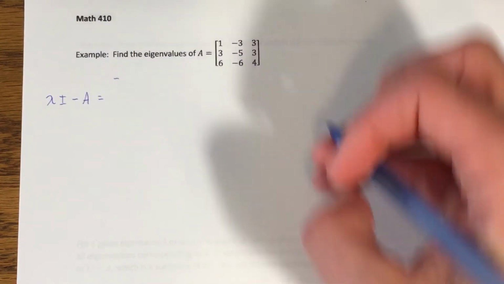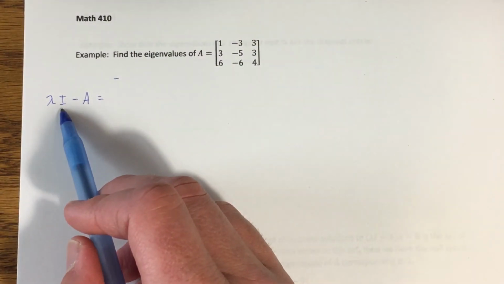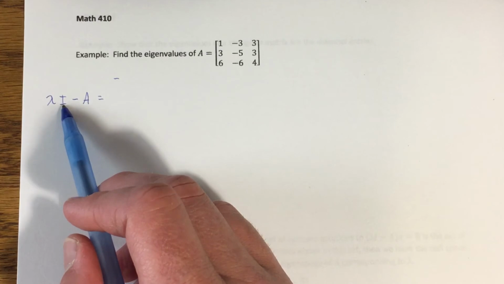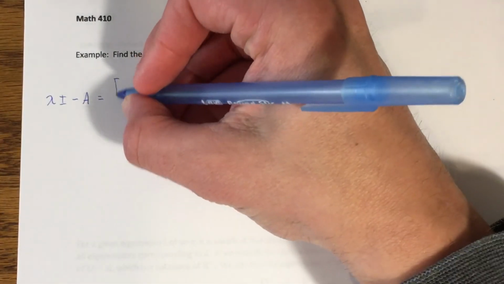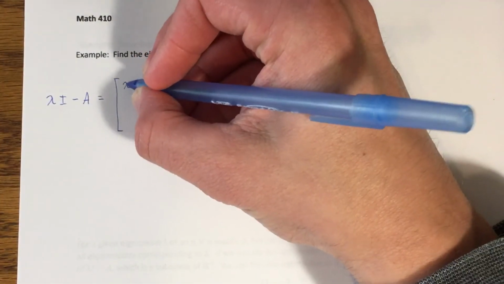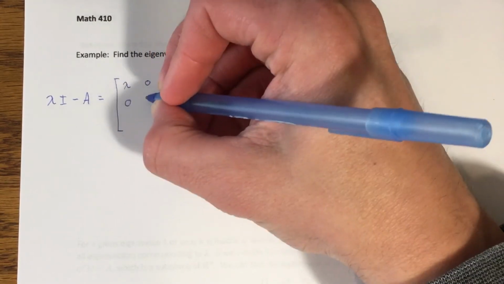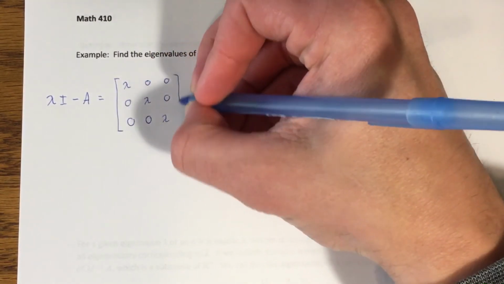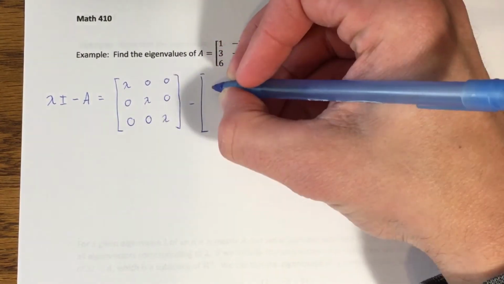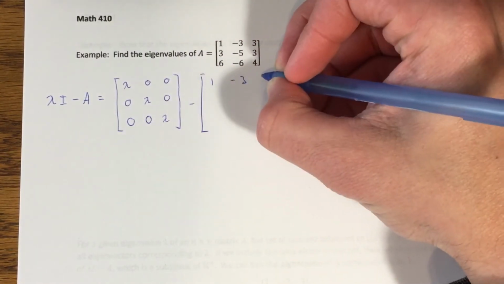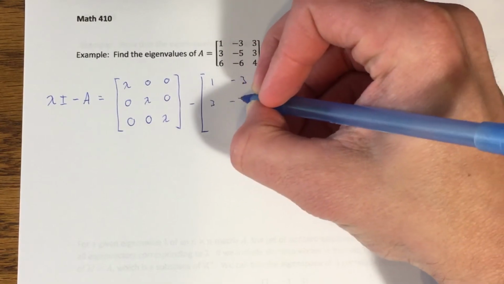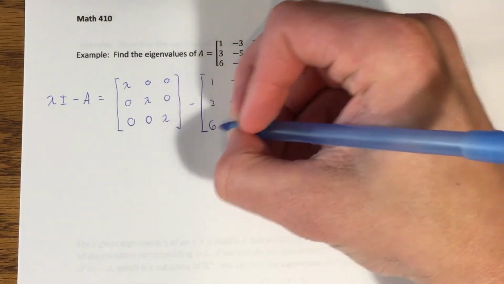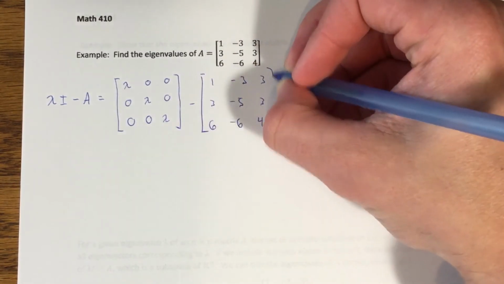Notice I in this case would be the 3 by 3 identity matrix, and if I multiply it by the scalar lambda, it's going to look like this: lambda 0 0, 0 lambda 0, 0 0 lambda, minus our matrix A, which is 1 negative 3 3, 3 negative 5 3, 6 negative 6 4.